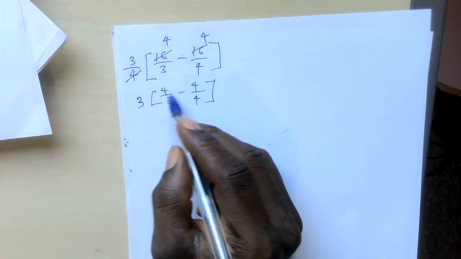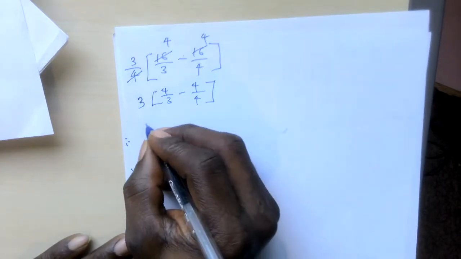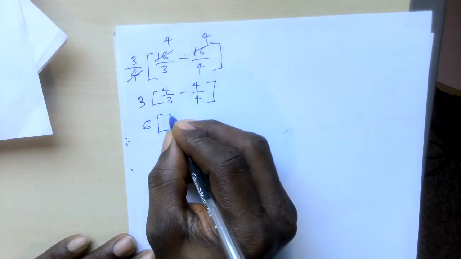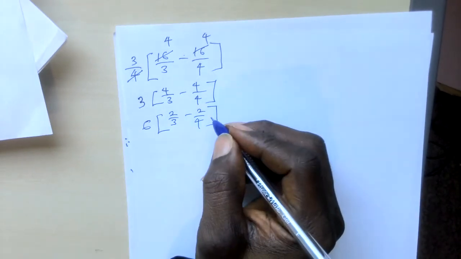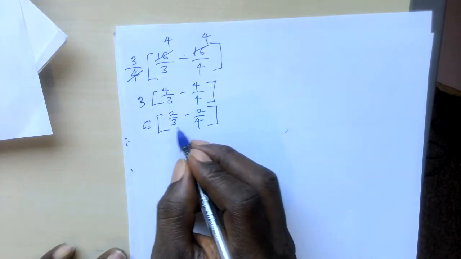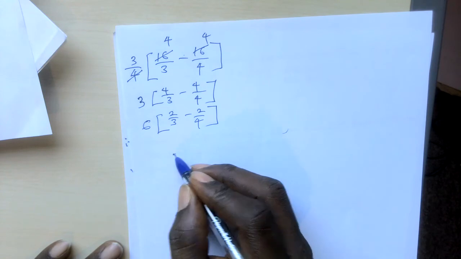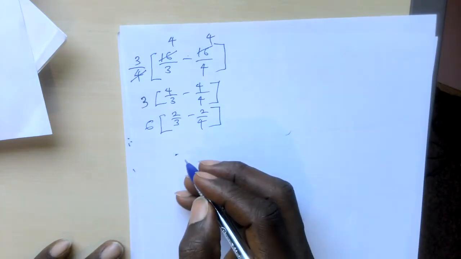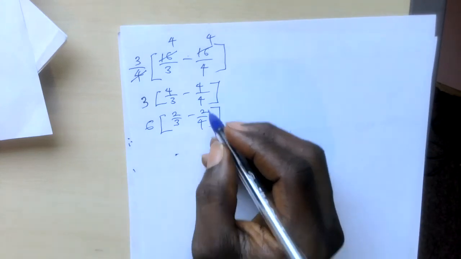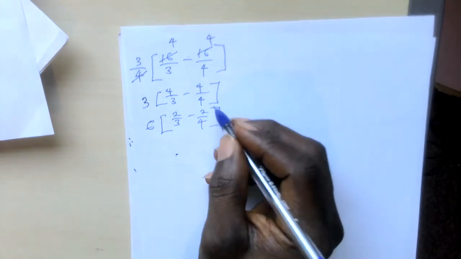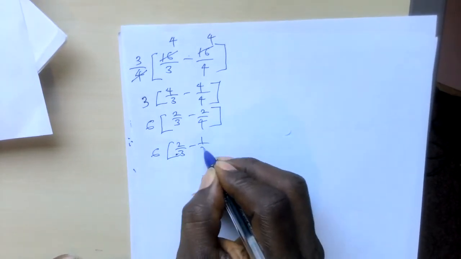But now let's bring out what is common here. We have 2, so we have 2 over 3 minus 2 over 4, right? That's what we did before. Take the LCM, of course. We can break this down to 1 over 2. So 2 over 3 minus 1 over 2.